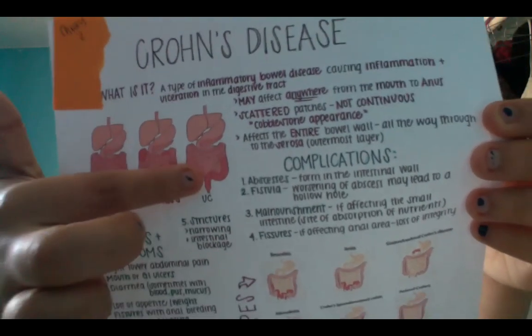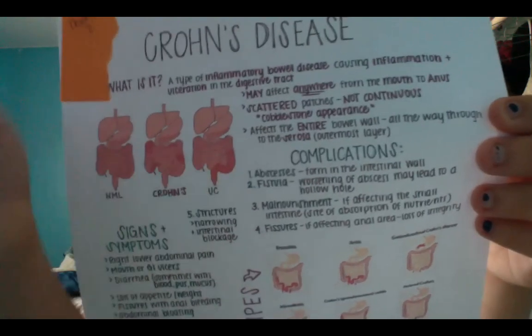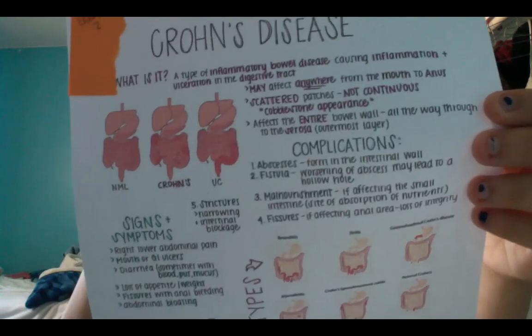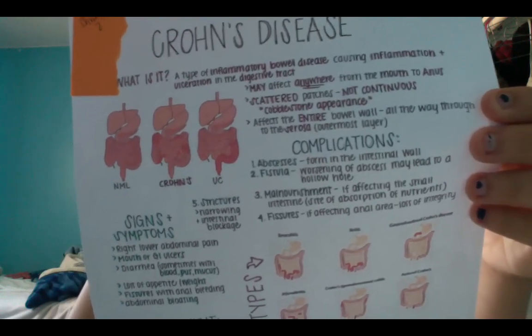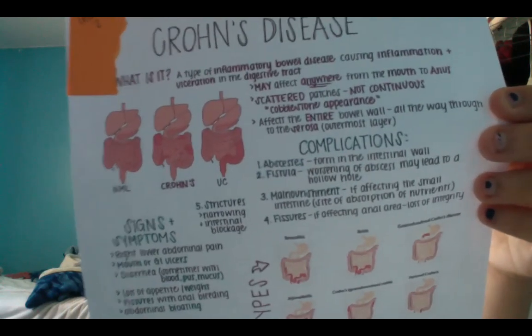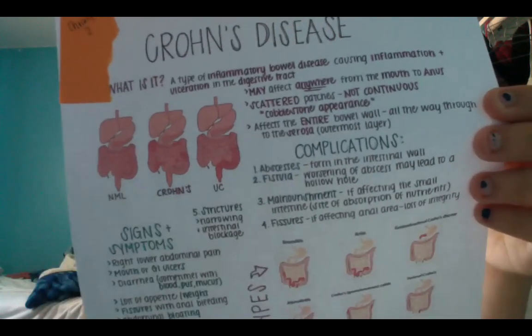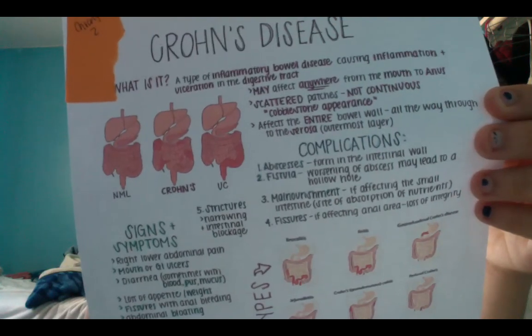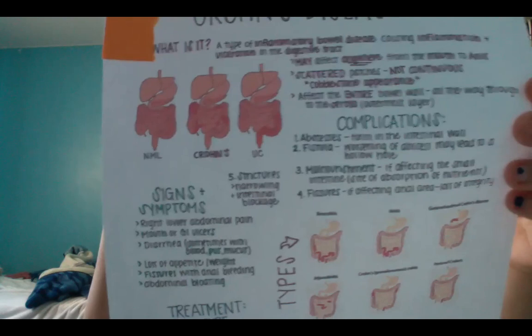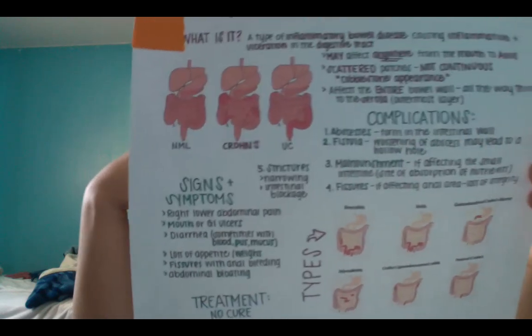Ulcerative colitis is only right here in your colon, I believe. Sorry, I'm trying to figure out the proper name for it. But yes, ulcerative colitis is in the colon and rectum only. So that's what you've got to know.